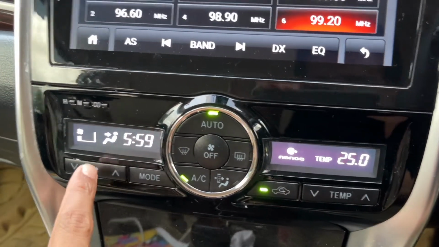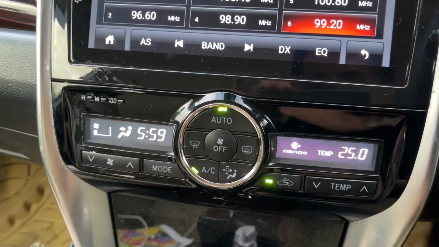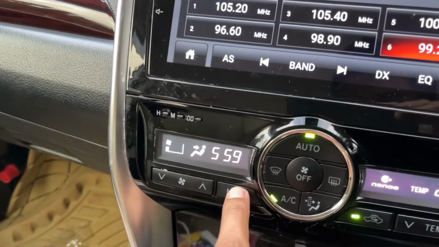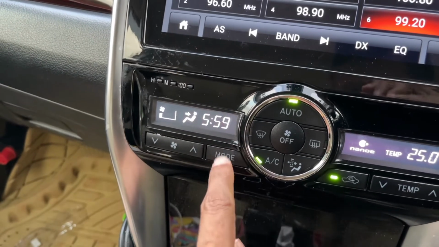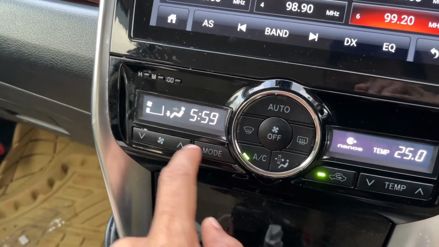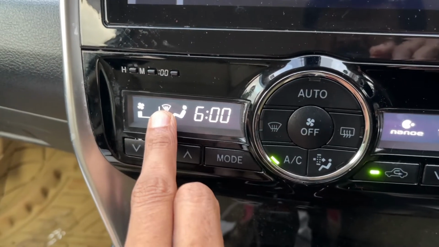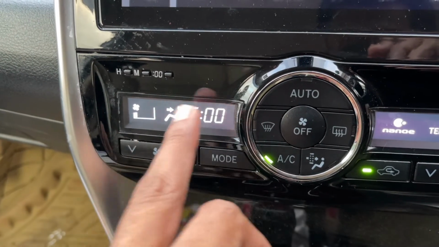After that I come to this switch, it is mode. That means there are several modes for how the air flows inside the cabin. You can see it is here now, air is flowing directly to my face. You can change it to your legs or only legs. Also you can put it to the legs and towards your dashboard, and also the other one is here.